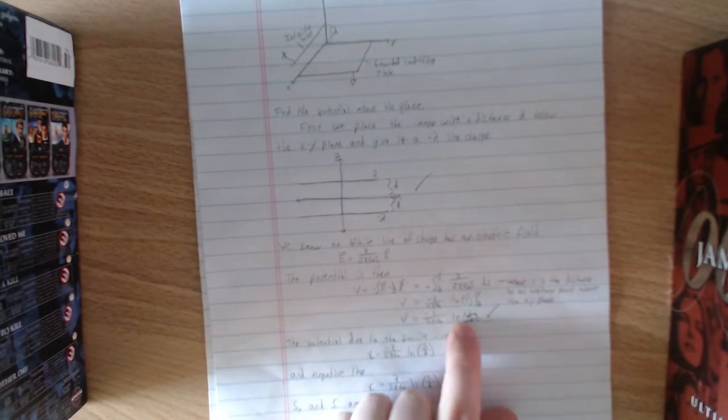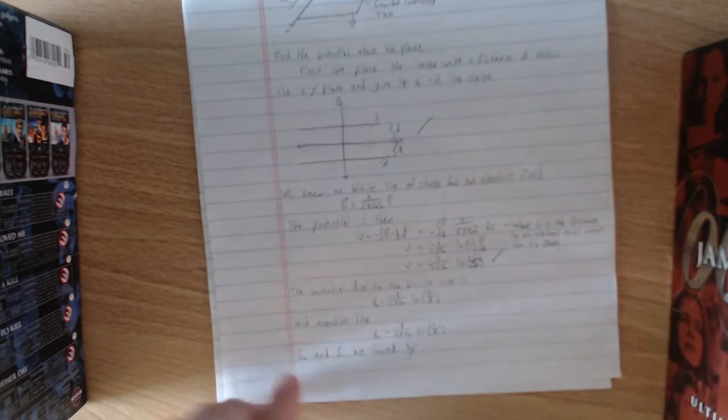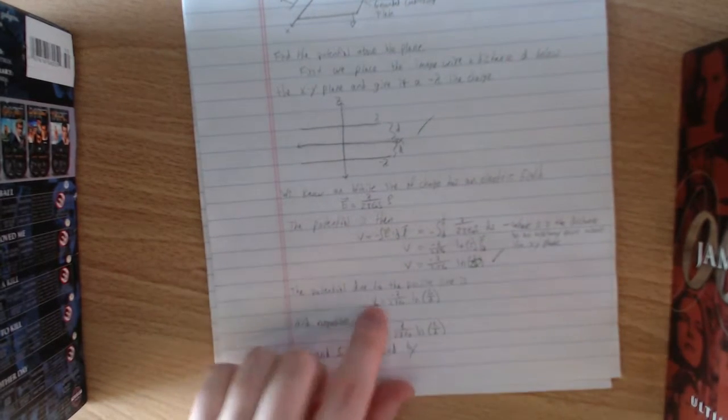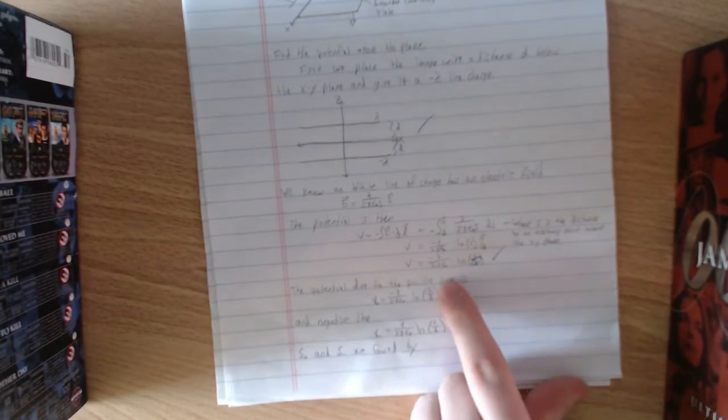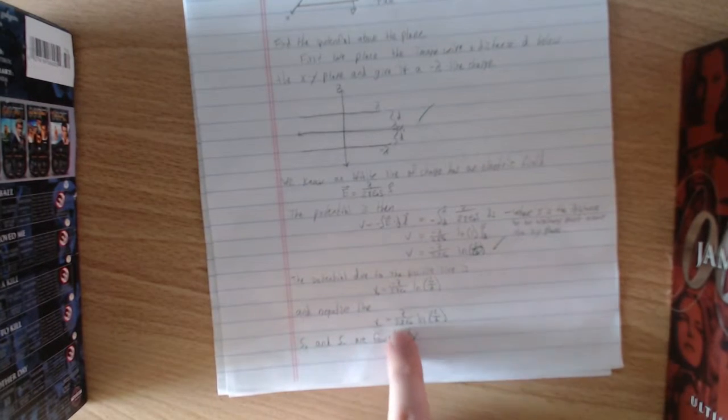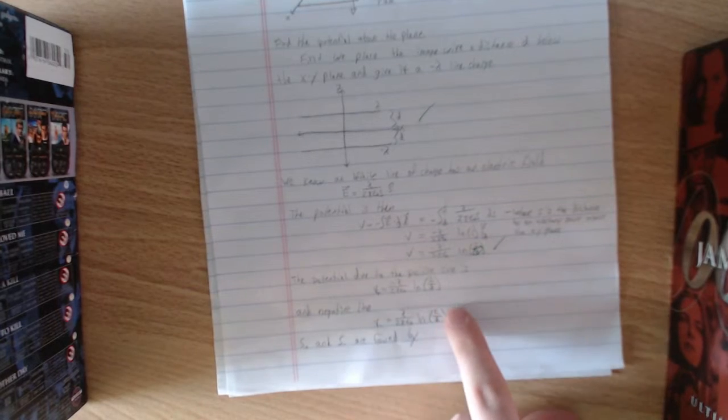And we end up with this equation here. And then we have a potential due to the positive charge, or positive line, which is here, where I noted with an S plus. And then we have a negative line, which is noted here by an S minus.